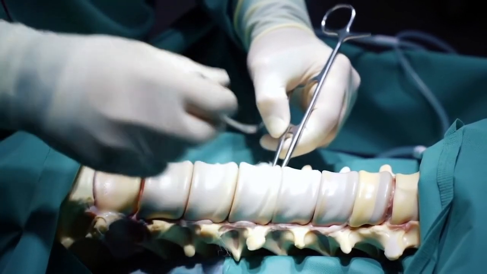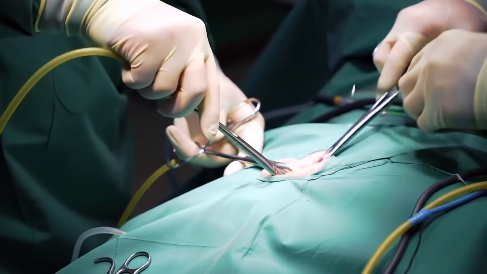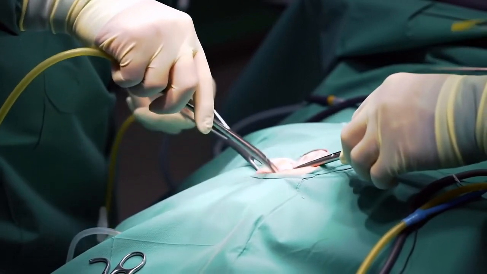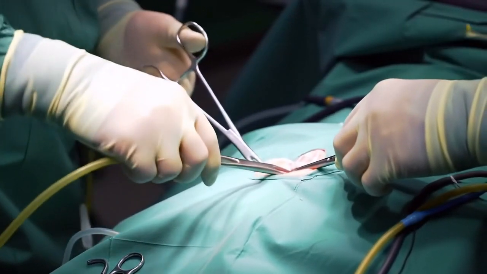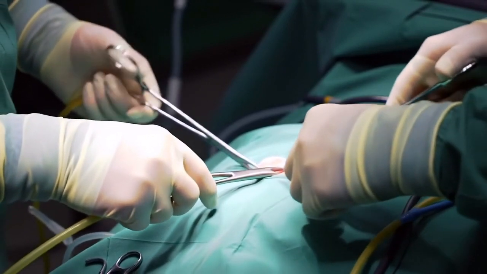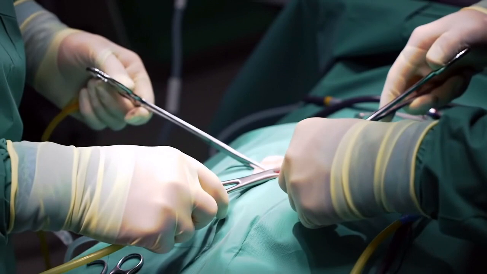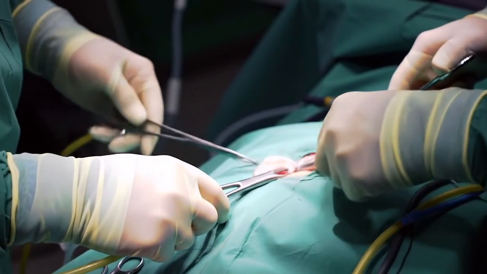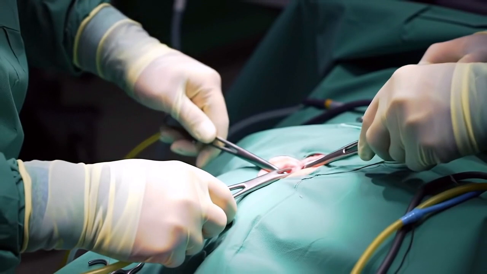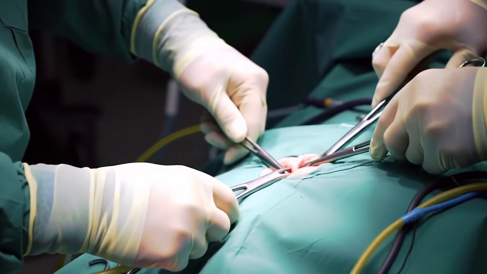Recovery and rehabilitation. Recovery varies depending on the extent of the surgery and the patient's overall health. Hospital stay, typically 1 to 3 days. You will be encouraged to walk within a day of the surgery. Pain management. You will have pain from the incision, which is managed with medication. The nerve pain, like sciatica, often improves very quickly. The first few weeks, you will have restrictions on activities like bending, lifting, and twisting. A back brace may be recommended.